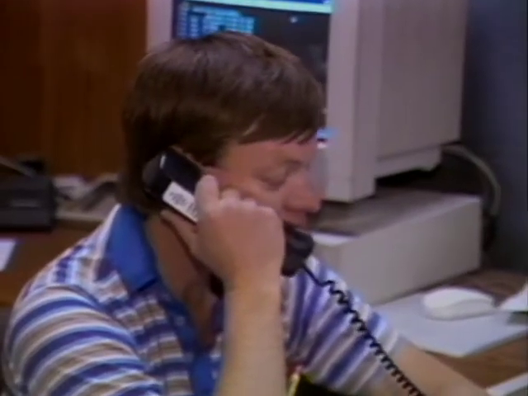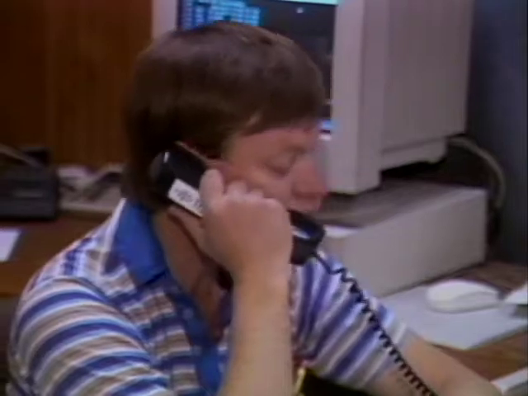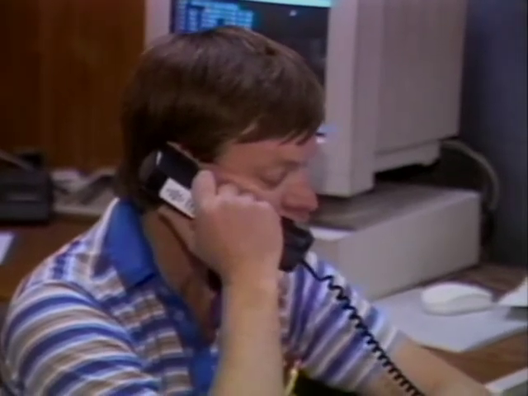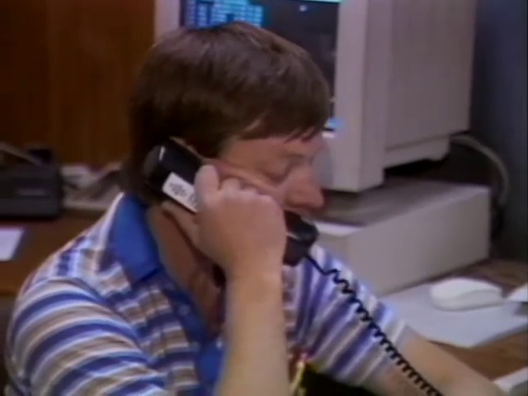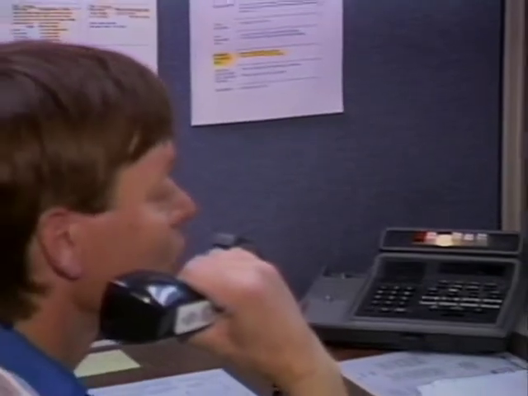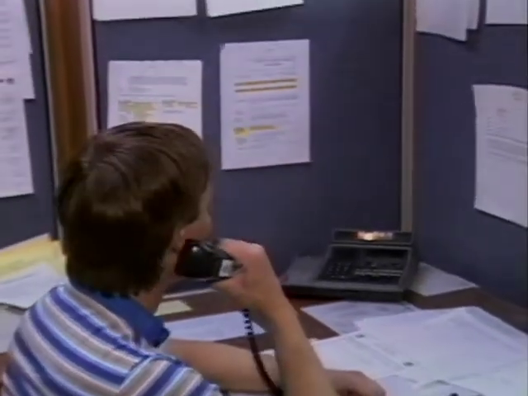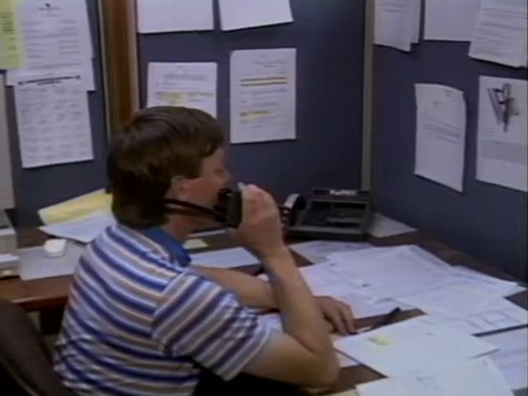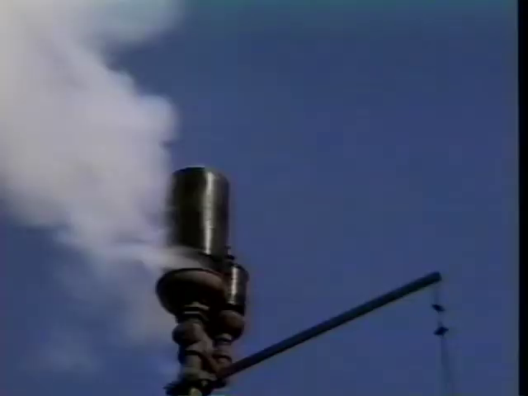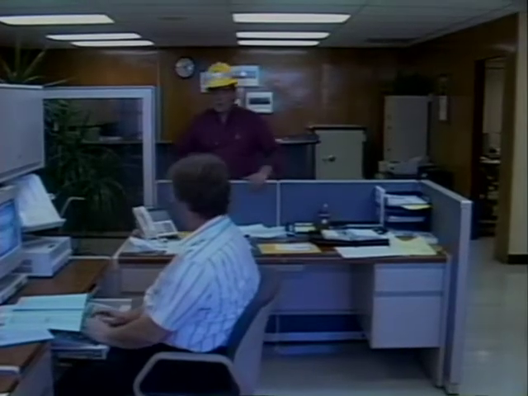The first part of the procedure is sounding the alarm. There are 4 ways for signaling an evacuation of the shop: the PA system, radio and telephone, whistle, and by word of mouth.